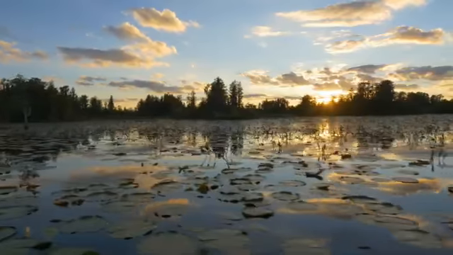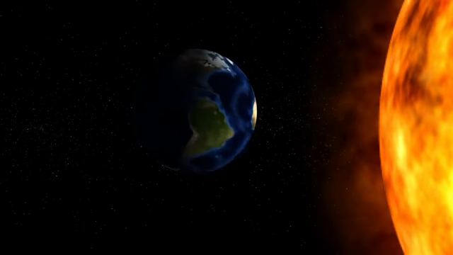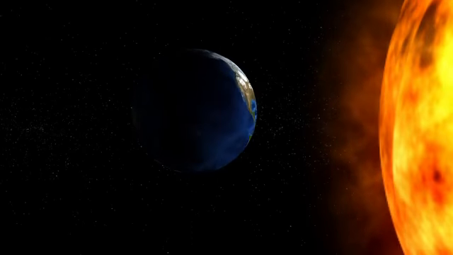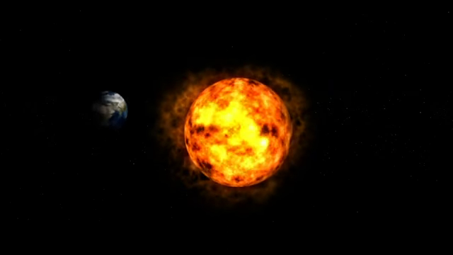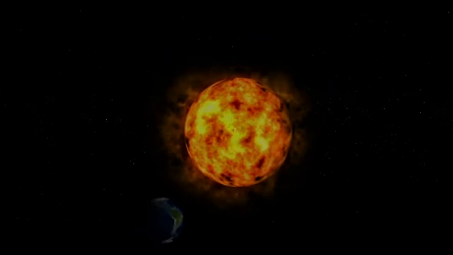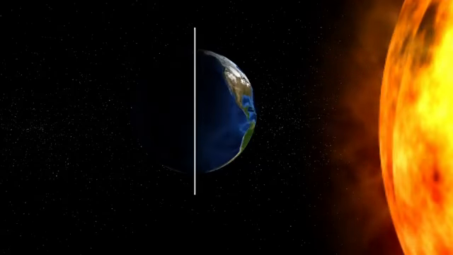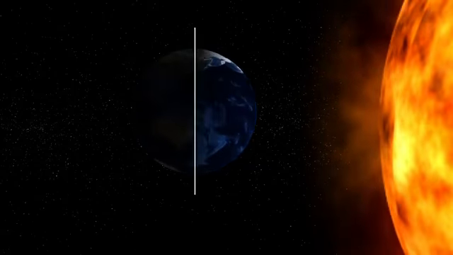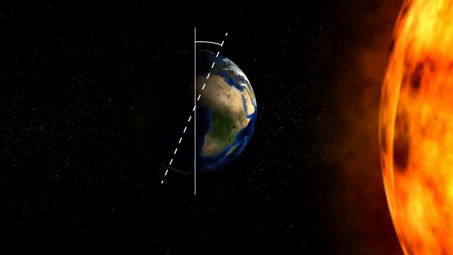Let's take a look at the Earth and its movement around the Sun. You probably already know that the Earth rotates about an axis. It also revolves around the Sun. The Earth does not rotate straight up and down. It's tilted at an angle. It's this tilted rotation that causes seasons.